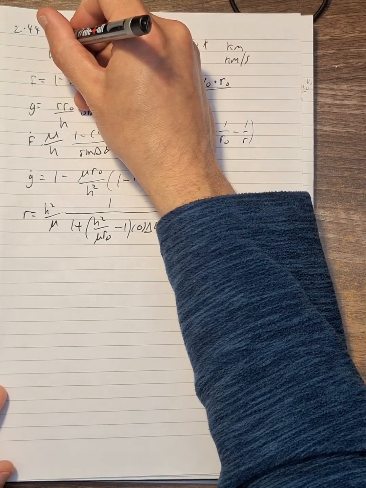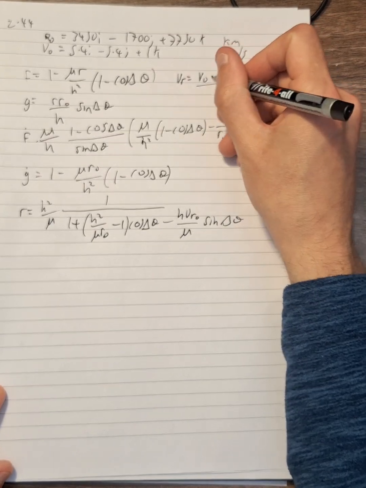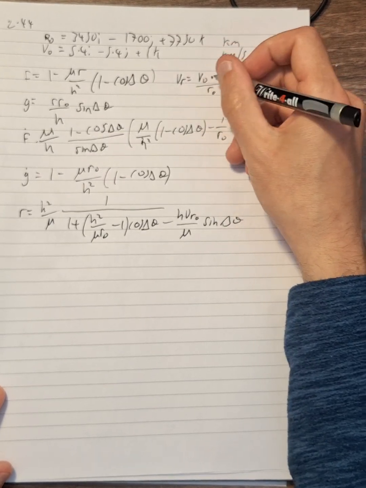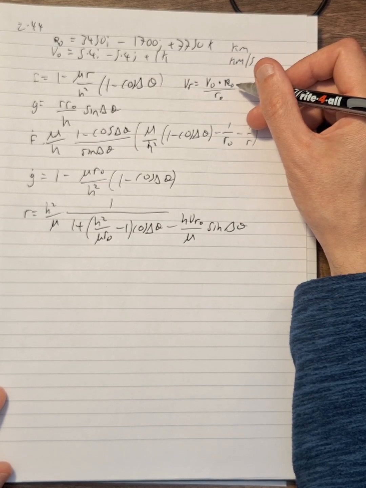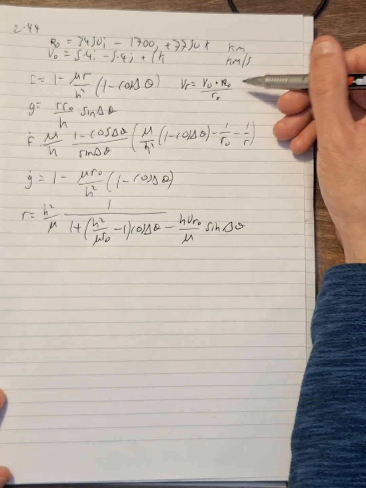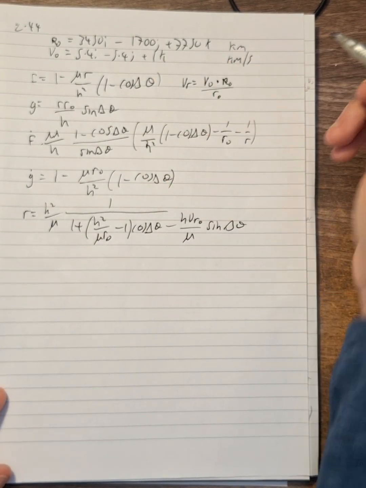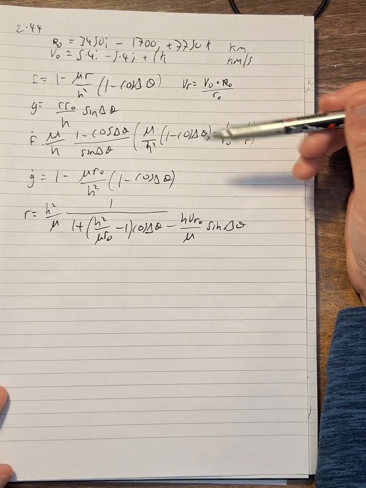Sorry, when I do vectors, I want to make them capital, and when they're magnitudes, I'm in lowercase. So that gives you the velocity radial in the direction of the radius vector. So now we've defined everything there, and we have everything.